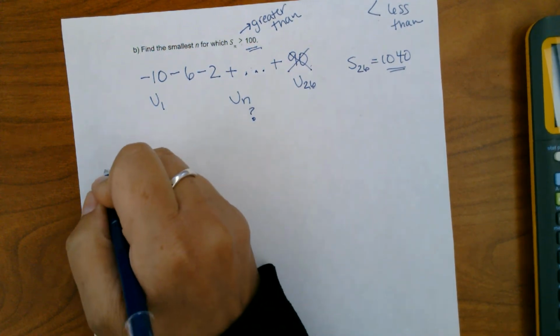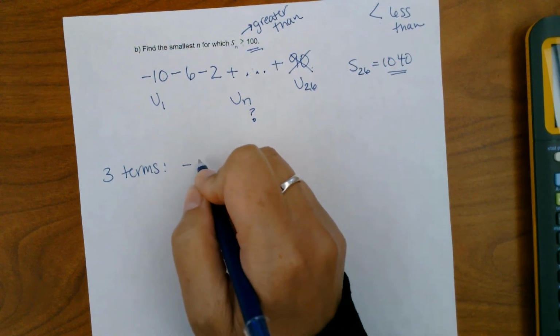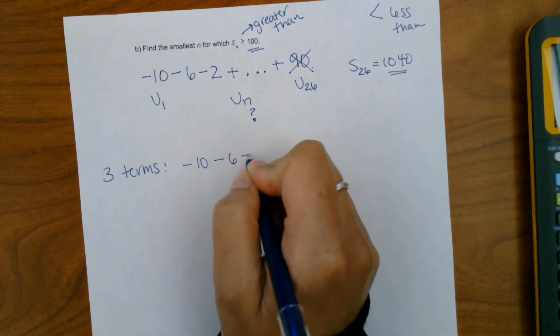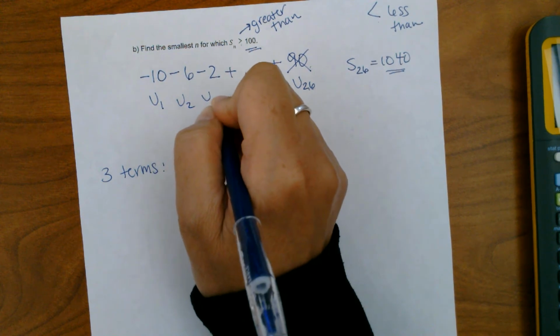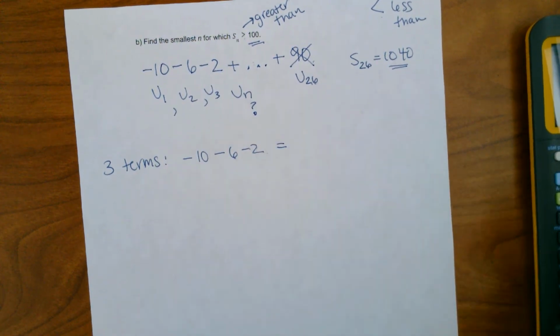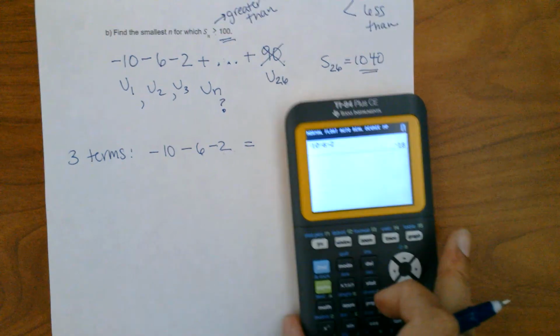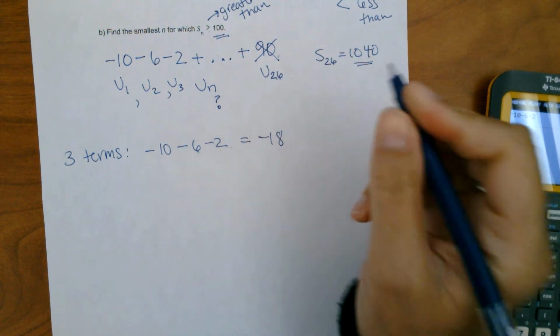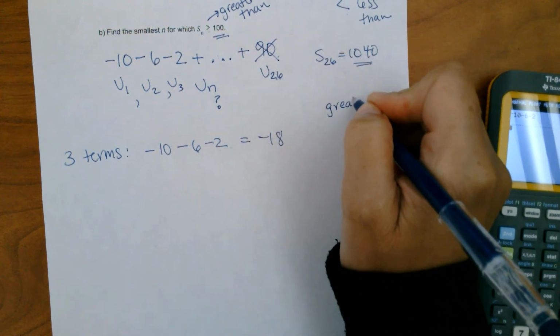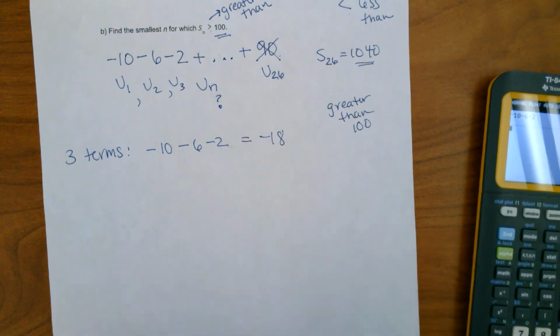So here's the thing, 3 terms. What do I mean? Bear with me on this. We have negative 10 minus 6 minus 2. Are those the first 3 terms? Yes, okay. Let's just add them up. Let's see what they add up to, because that's all we're doing. We're just adding them up. So we have negative 10 minus 6 minus 2. We get to negative 18. We have to have greater than 100. Okay, we're at negative 18.